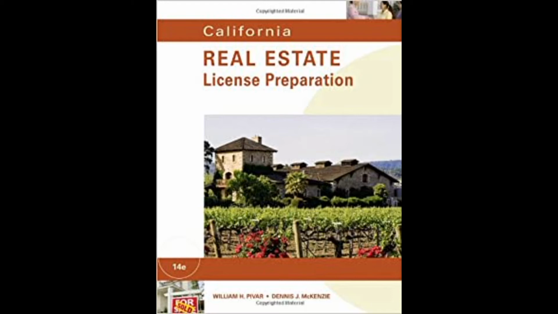The primary purpose of both the real estate law and the regulations of the Real Estate Commissioner is to protect the members of the public with whom real estate licensees come into contact in their business activities.